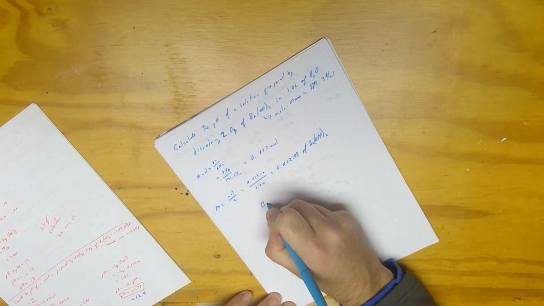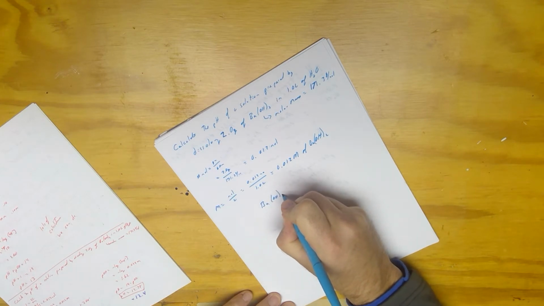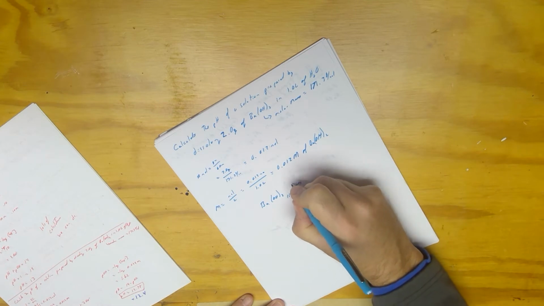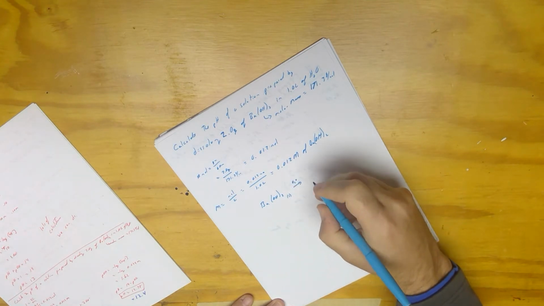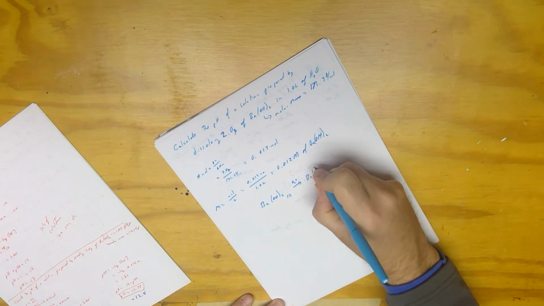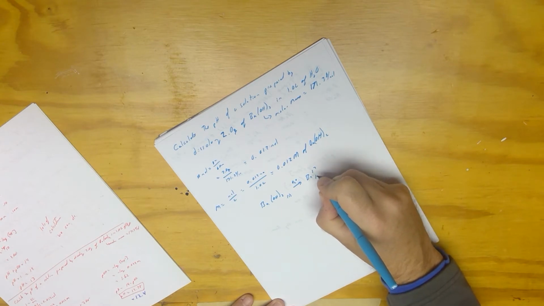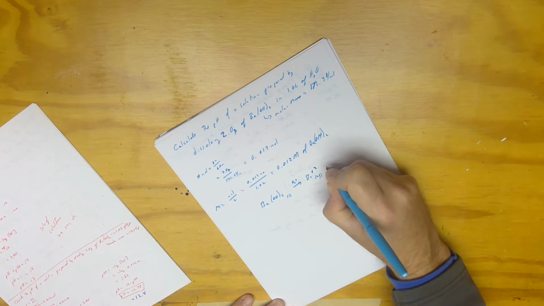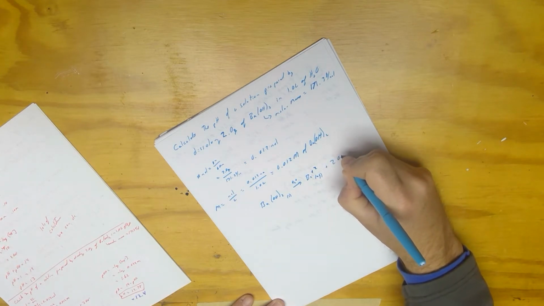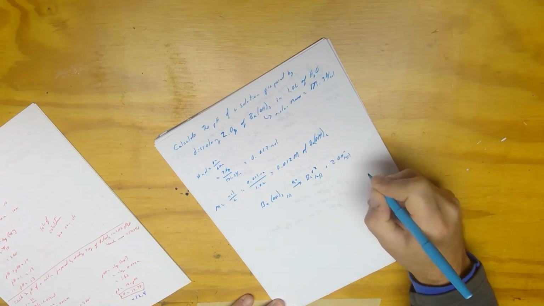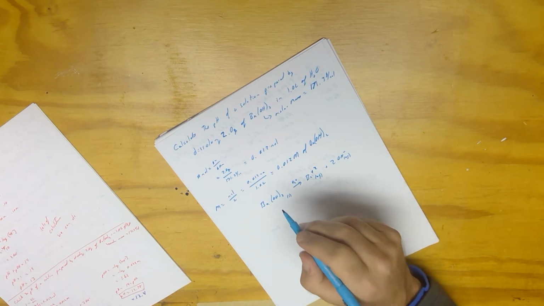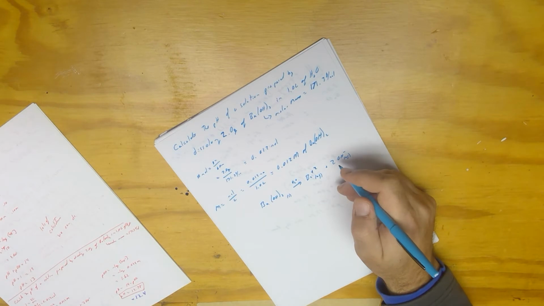So if we take Ba(OH)2 solid and we dissolve it in water, we will get Ba 2 plus aqueous plus 2 OH minus aqueous. Okay, now barium hydroxide is a strong base, so it will completely ionize.